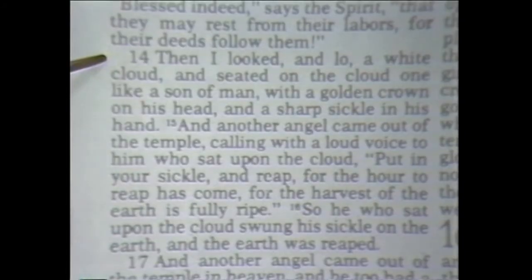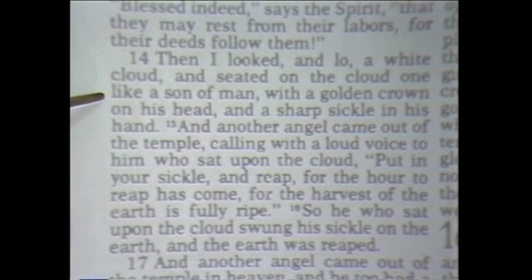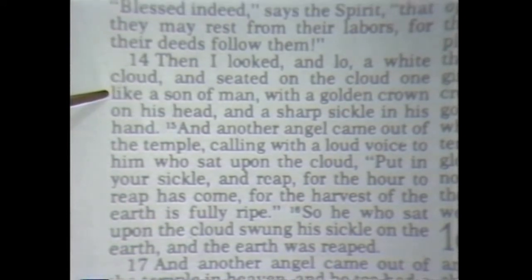"Then I looked, and lo, a white cloud, and seated on the cloud one like a son of man, with a golden crown on his head and a sharp sickle in his hand." Now this terminology, son of man, prevails in all the Jewish literature and in some of the Christian. When Christians took this idea over, they had to, of course, translate this coming of the Son of Man into the return of Christ. So Christians read the coming of the Son of Man as the second coming of Christ, the return of Christ. But it's the same image.